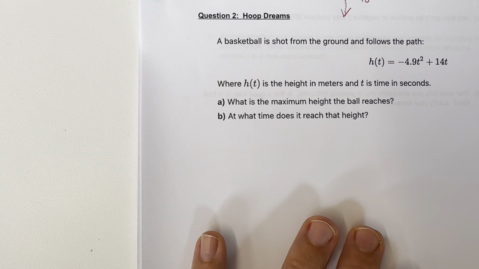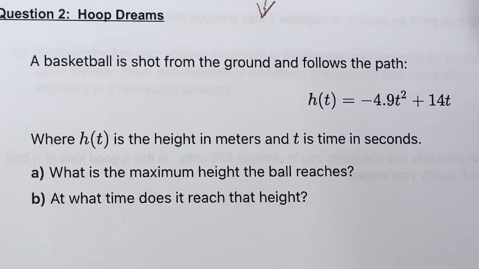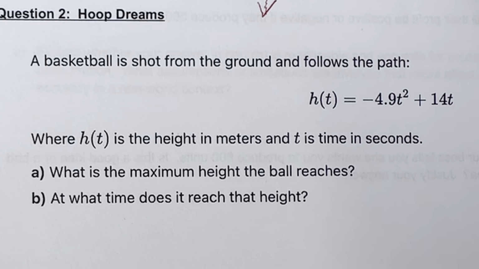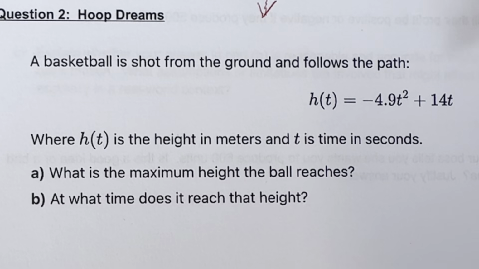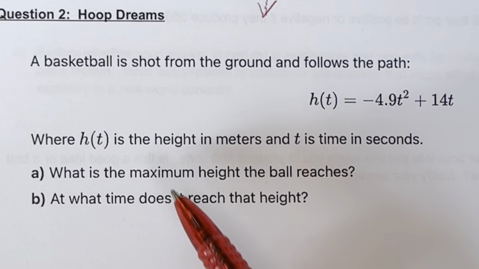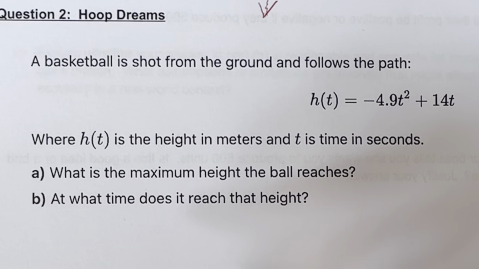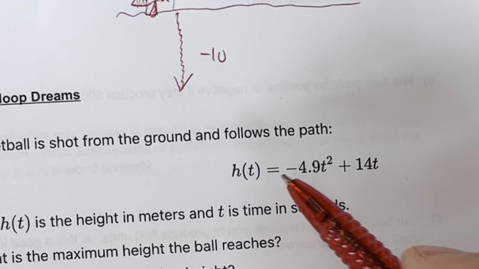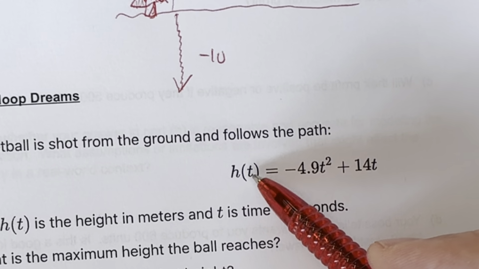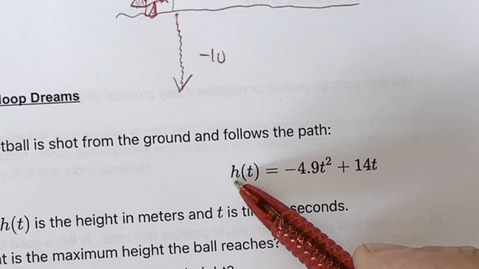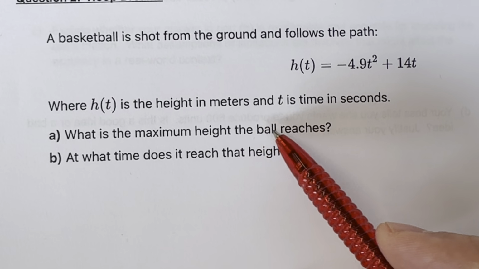Here we go. It says here we have a basketball shot from the ground, which in itself is kind of crazy. We don't shoot basketballs from the ground, but whatever. Okay, so a basketball is shot from the ground and it follows this path. It says h of t is the height in meters and t is the time in seconds. Again, the way this reads is that the output is going to be height when we input time, right? So everywhere we're inputting time to get an output of height. This question says, what is the maximum height the ball reaches?